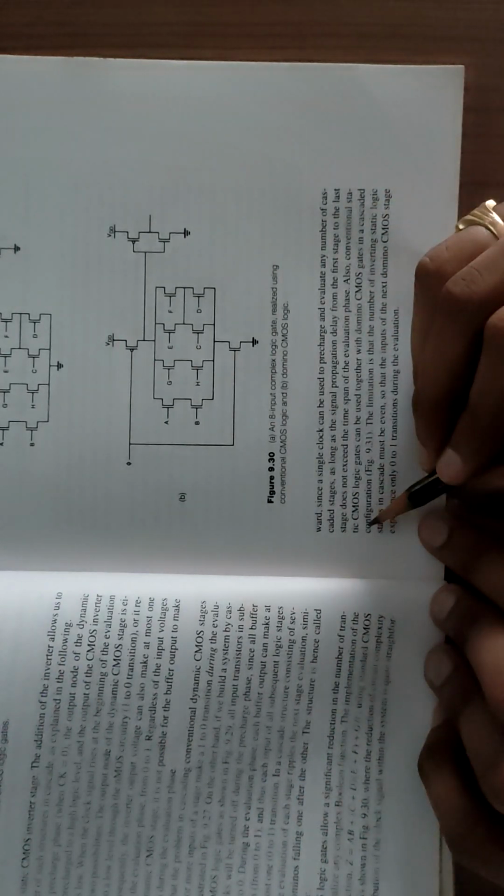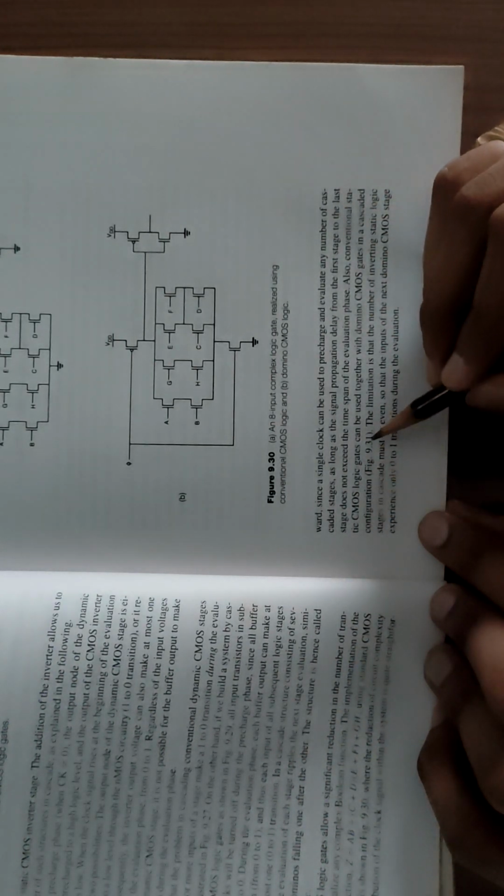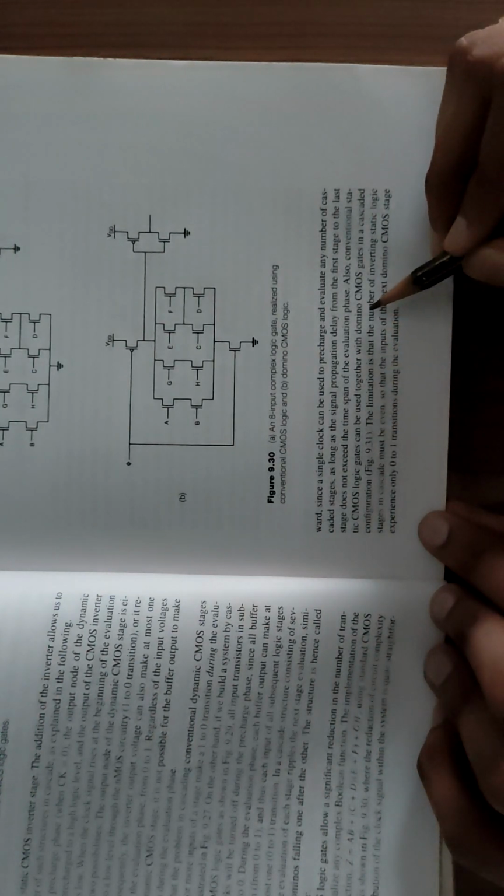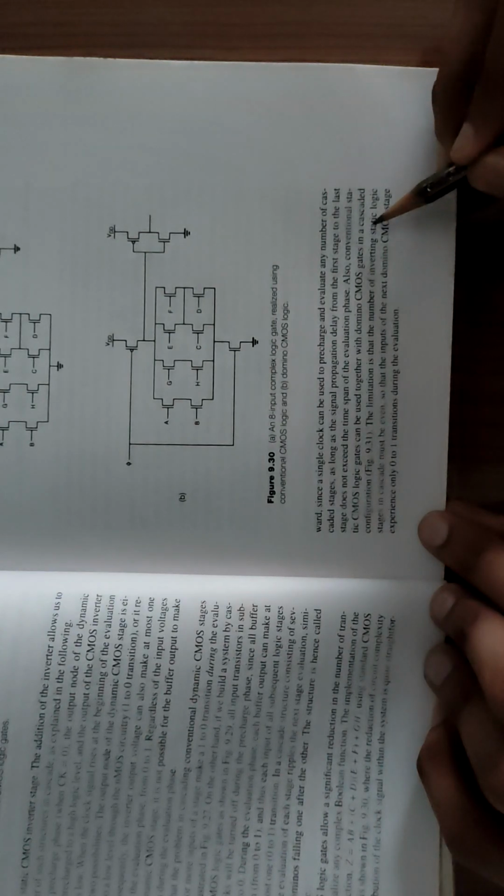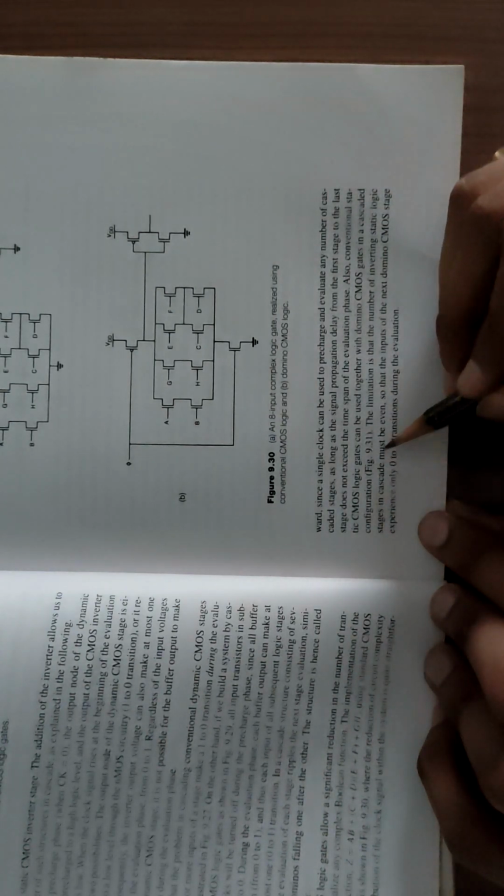Also, conventional static CMOS logic gates can be used together with the domino CMOS gates in a cascaded configuration, as shown in figure.